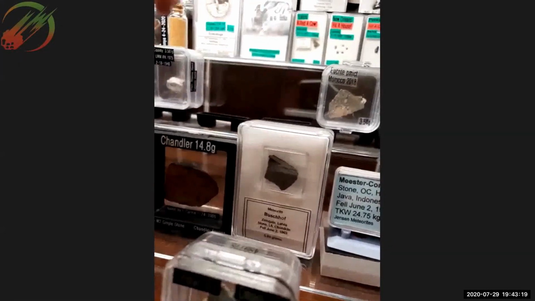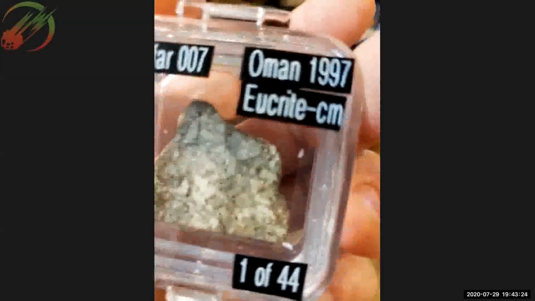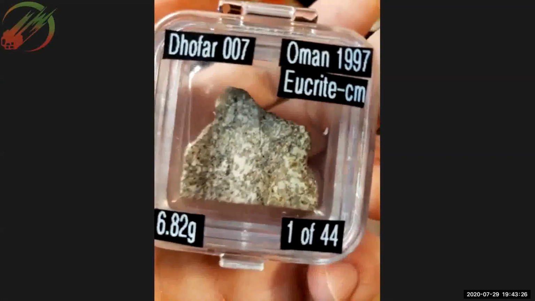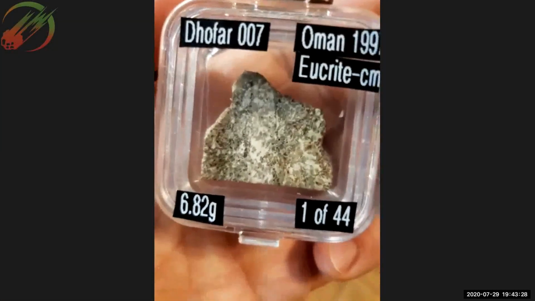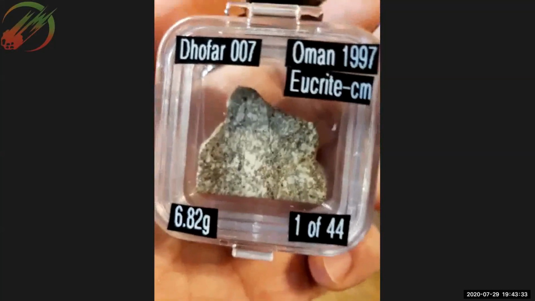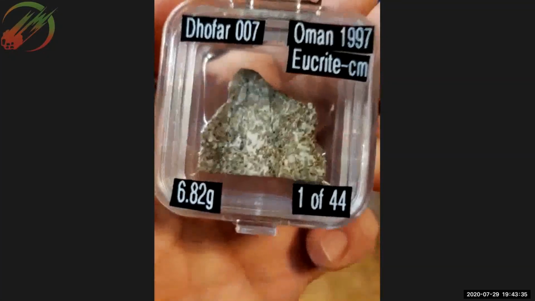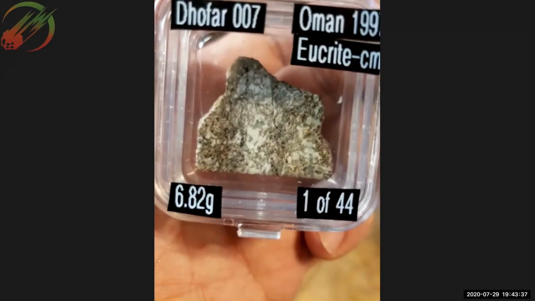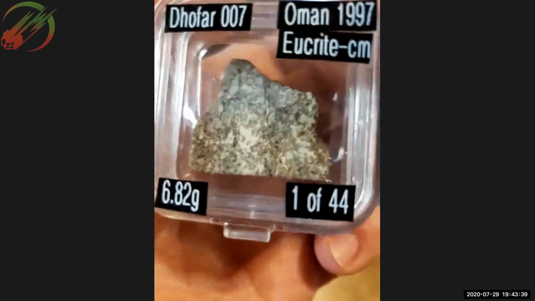This is a polymict eucrite. So polymict is speaking to the fact that there's different material in there.